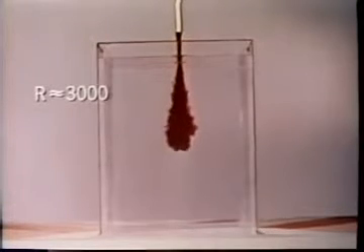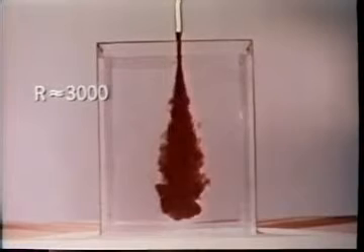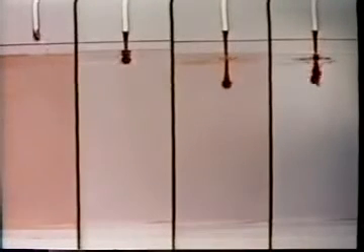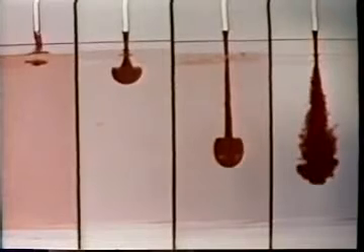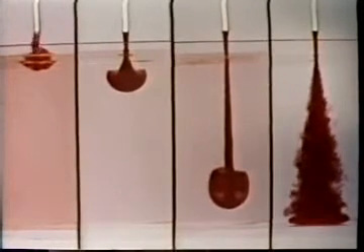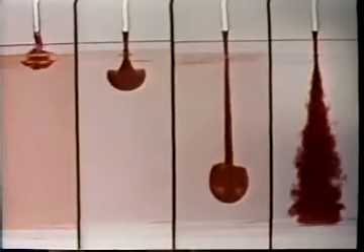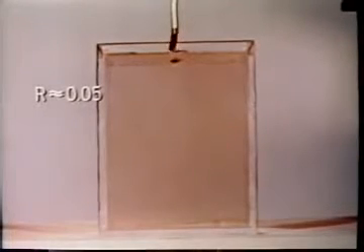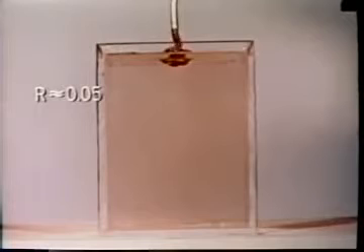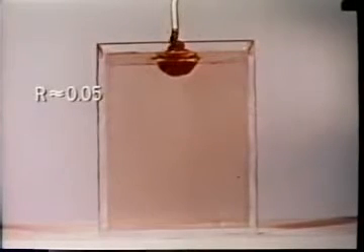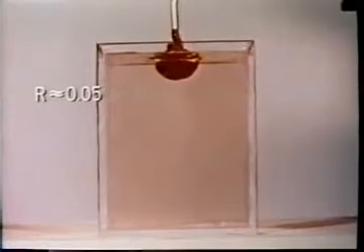This jet becomes turbulent. Here, for comparison, are the four situations. This experiment justifies us in leaving out of consideration the effect of inertia in situations for which R is much less than 1. The geometry involved here makes this case unsuitable for simple mathematical analysis.